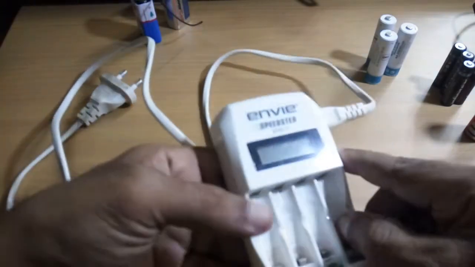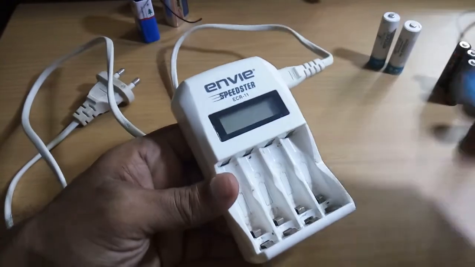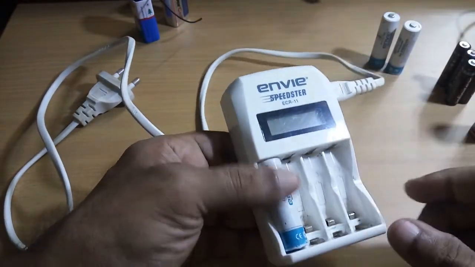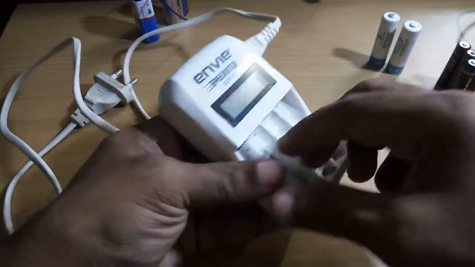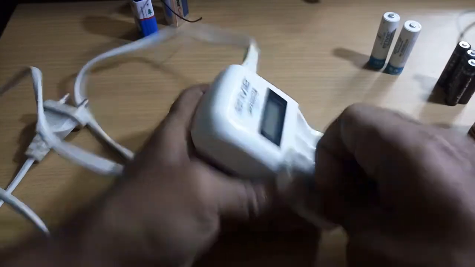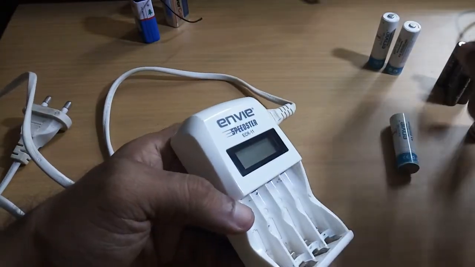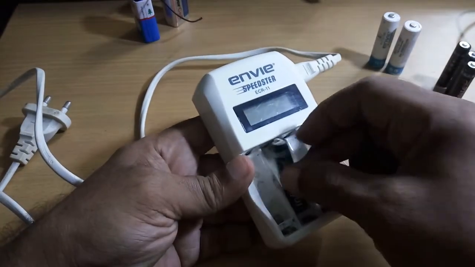This is a battery charger. For rechargeable batteries, we'll be placing them like this in the charger. Smaller batteries can also be put inside. An AAA battery can also be inserted like this.